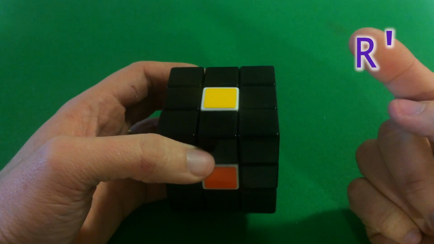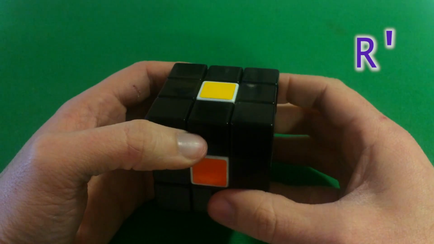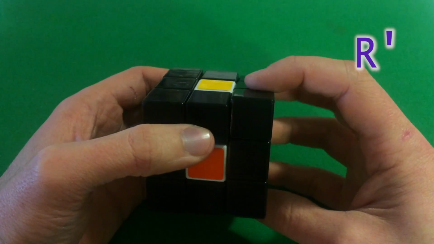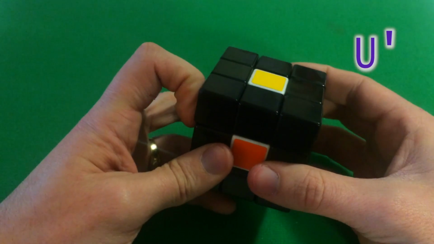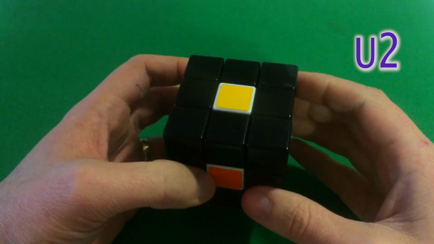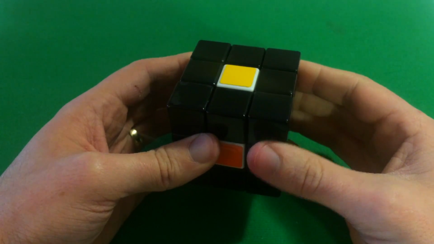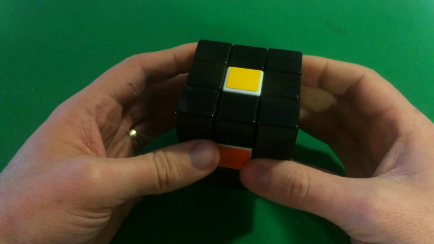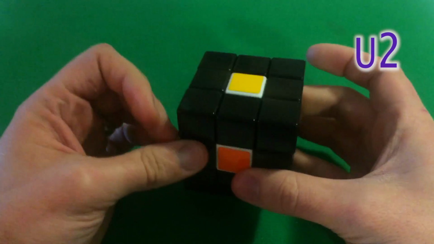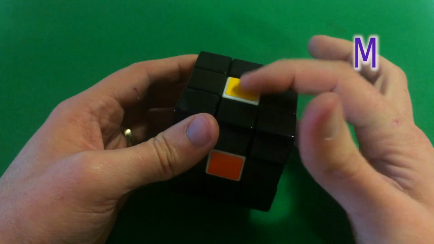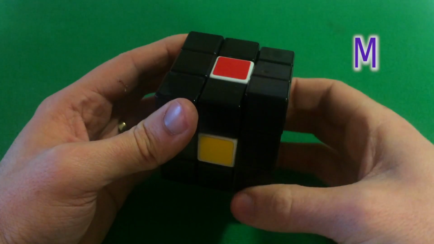When you see a prime symbol after a letter, it means turn this counterclockwise. So R, R prime, L, L prime, U, U prime. When you see a 2 after a letter, it means turn it twice, U2. Now, turning a side twice in one direction is the same as turning it in the other direction, so it doesn't matter which way you turn it. There's also M, which is the middle layer. M, M prime.